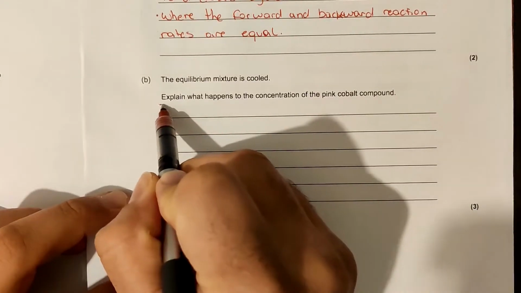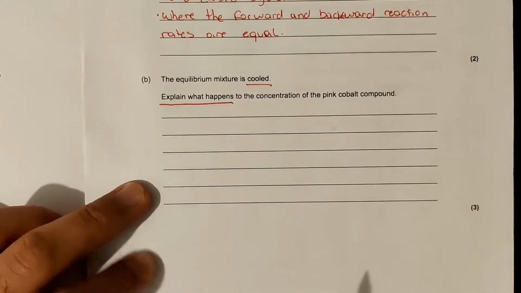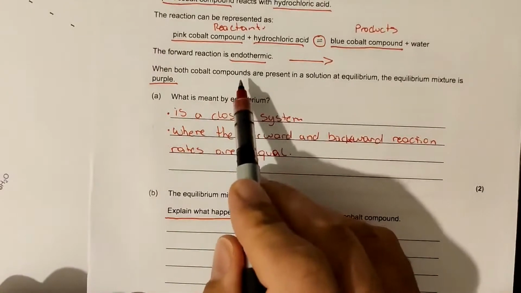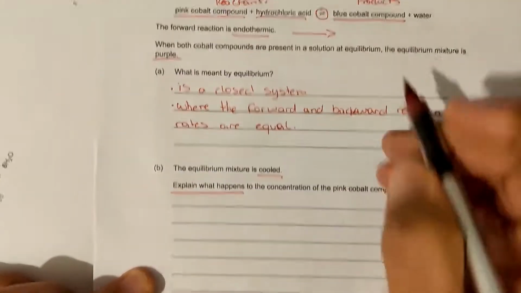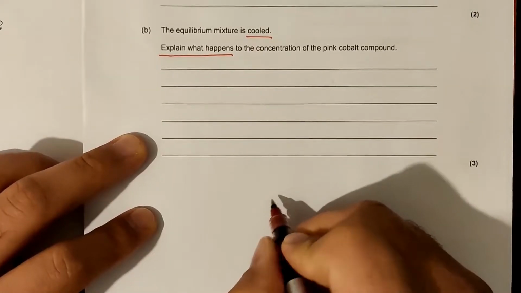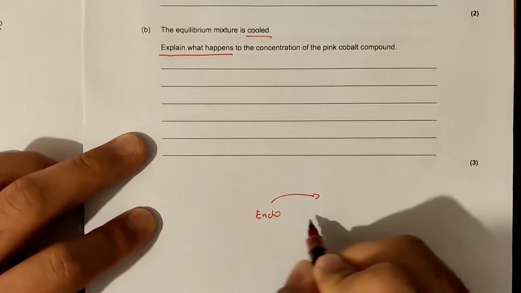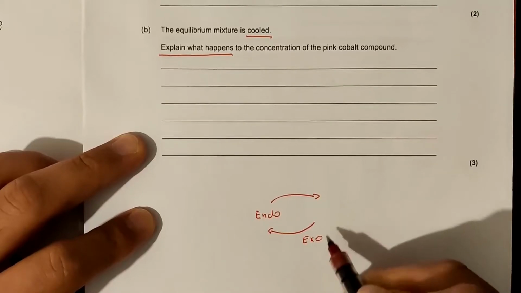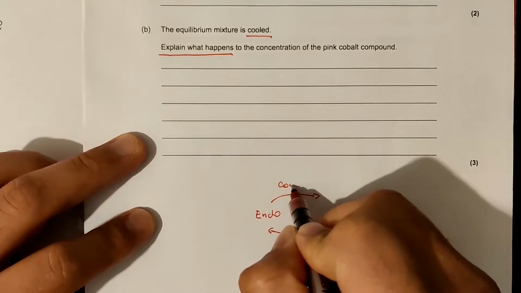Now, it's saying to you, explain what happens when you cool the actual reaction. Okay, now, the question above tells us that the forward reaction is endothermic. So when the reaction goes forward, it's going to be endothermic. When the reaction goes backwards, it's going to be exothermic, okay? So if the reaction goes backwards, it's exo, and if it goes forwards, it gets cold. So this is going to be cold.